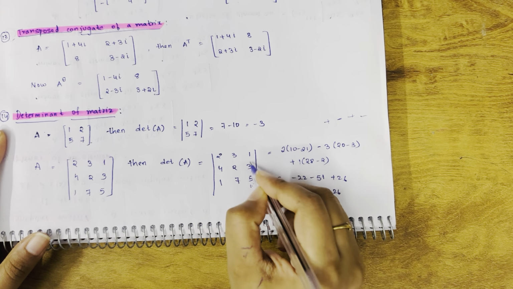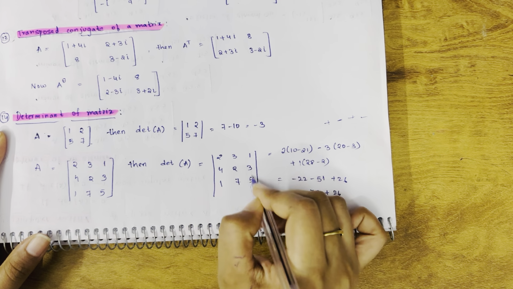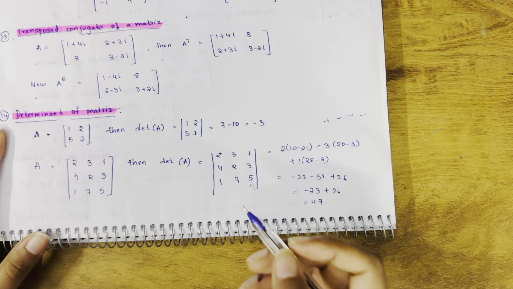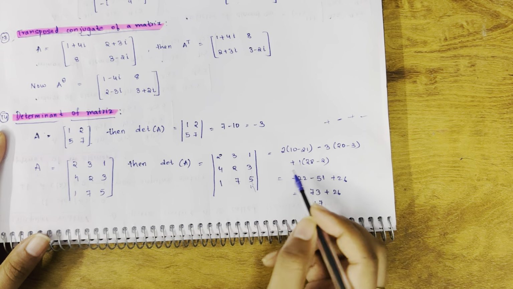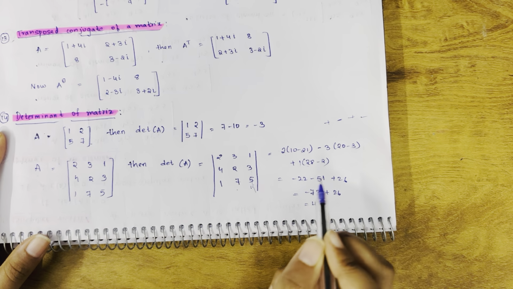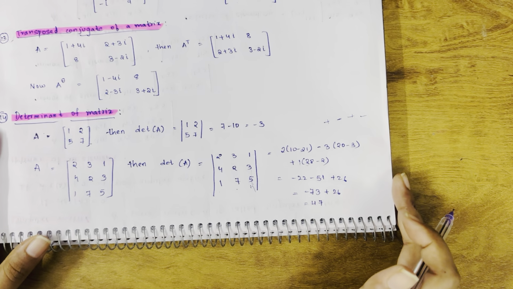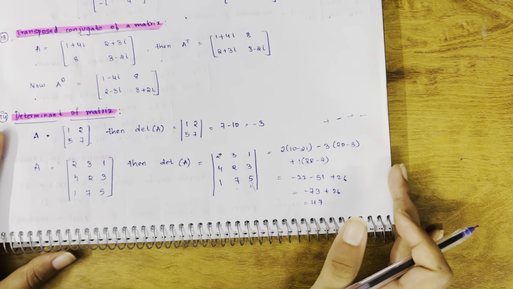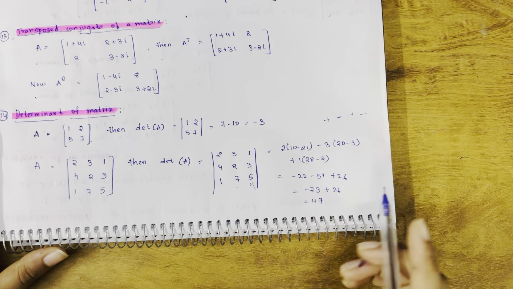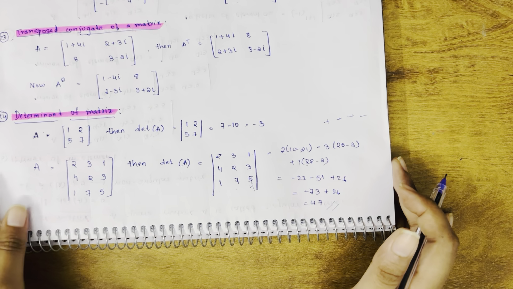We are freezing this row and this column. Now we multiply 4 into 7, 28, minus 2 into 1. Just do basic multiplication and basic operations. You will get the answer as 47. So that is how you find the determinant of a matrix.